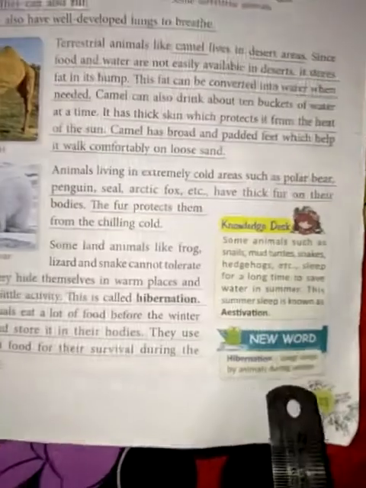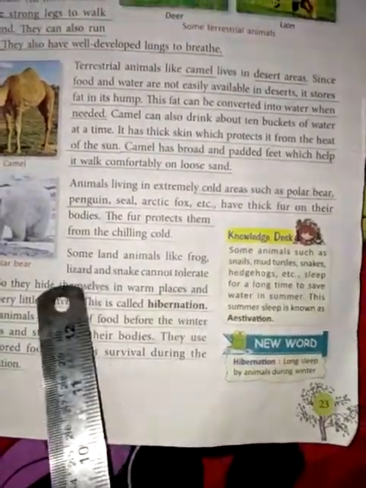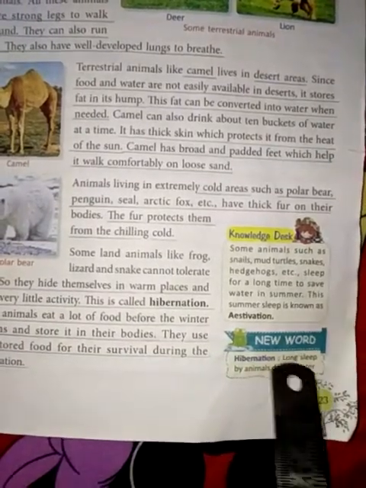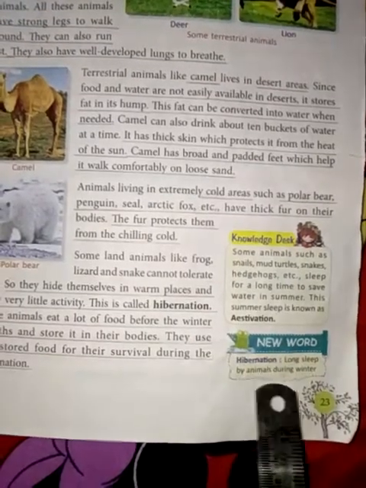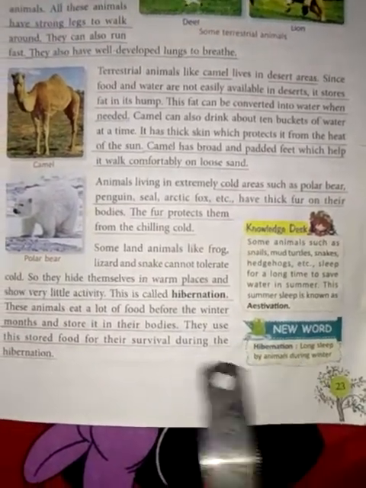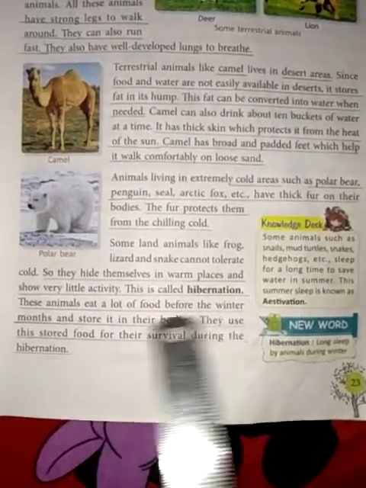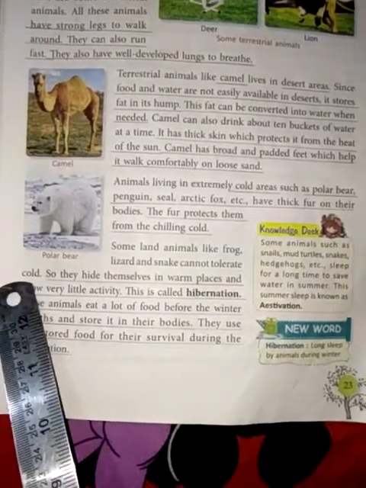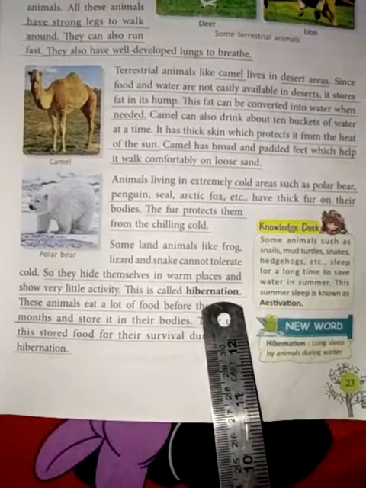Hibernation means long sleep by animals during winter. Animals like frog, lizard and snake, they go into long sleep in winters. वो winter season में होल करके मड में और एक लॉन्ग स्लीप पे चले जाते हैं. ना वो मूव करते हैं, ना वो खाना खाते हैं, ना वो फूड लेते हैं, कुछ नहीं करते, वो विंटर सीजन में छुपे हुए रहते हैं बिकॉज वो विंटर को बर्दाश्त नहीं कर सकते, कोल्ड को बर्दाश्त नहीं कर सकते. सो दिस इज कॉल्ड हाइबरनेशन.